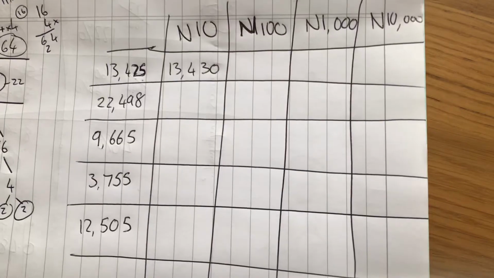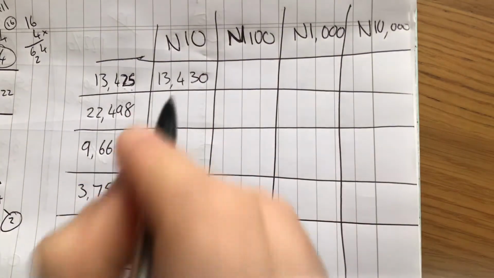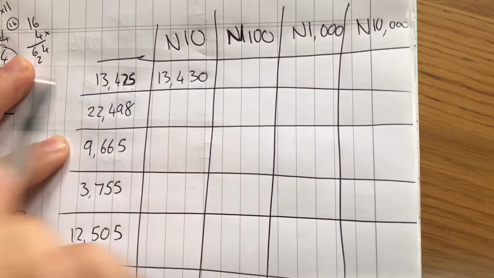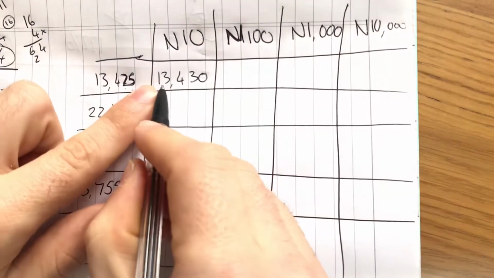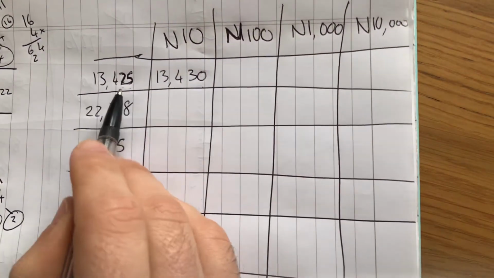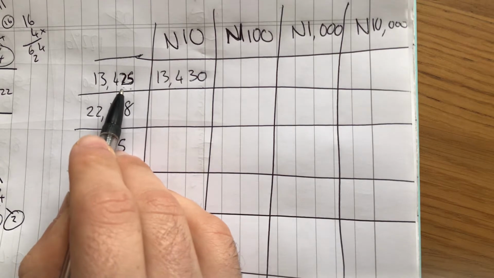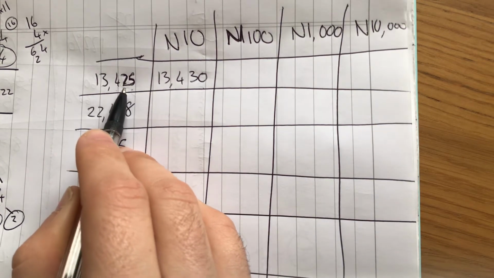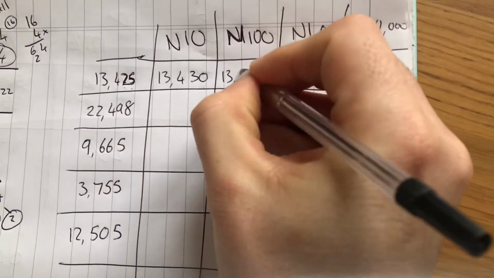I remember quite a lot of us actually in our work just wrote 30. What's it rounded to? 30. It's not. The whole number is not rounded to 30. The whole number is rounded to 13,430. Nearest 100. So, find our hundreds. Look at the number before. It's a 2. That's going to round down. So that's going to become 13,400.